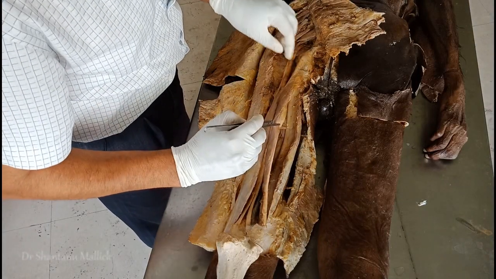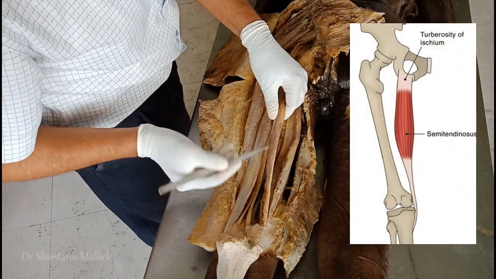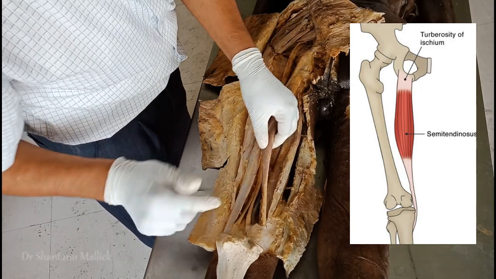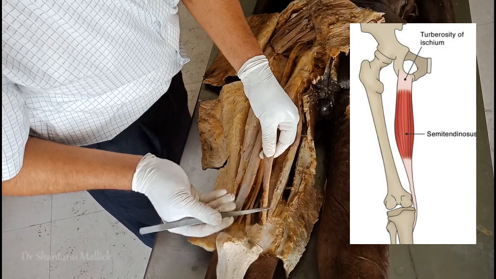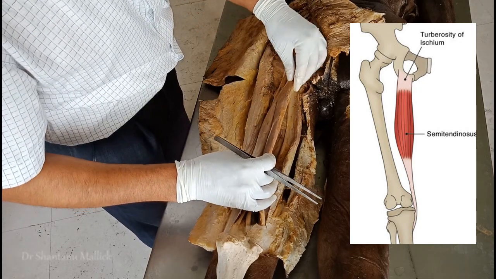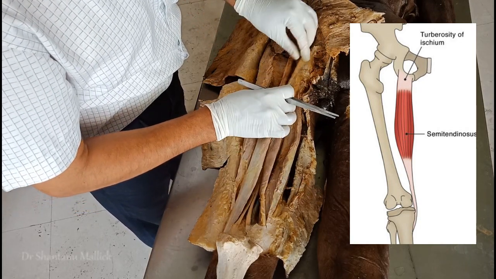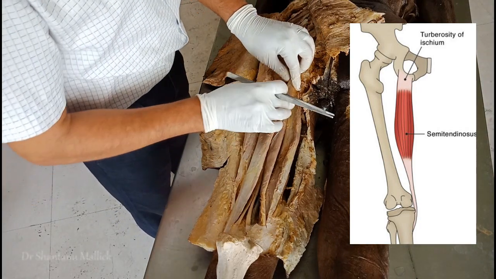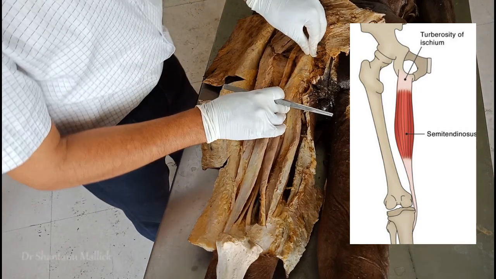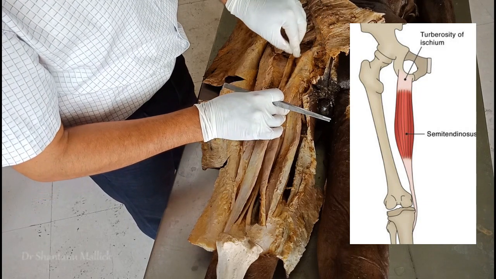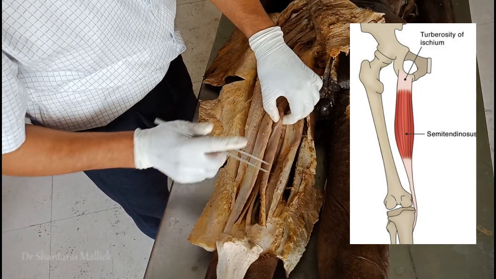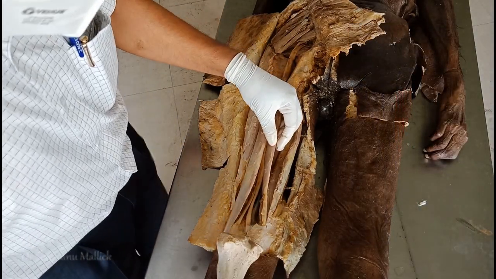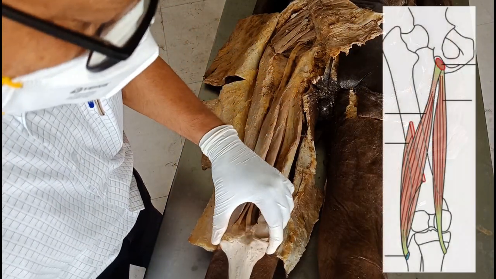Now coming to the muscle semitendinosus. The name itself is telling that the lower part of the muscle is tendon-like, whereas the upper part of the muscle is bulky. Both the long head of biceps and semitendinosus originate from the lower medial part of this upper quadrangular area, and this muscle takes a turn medially.